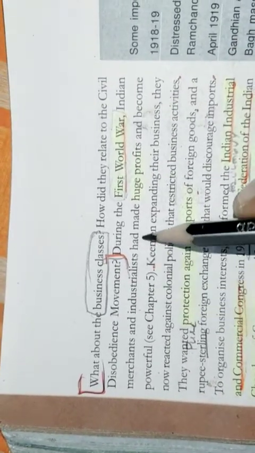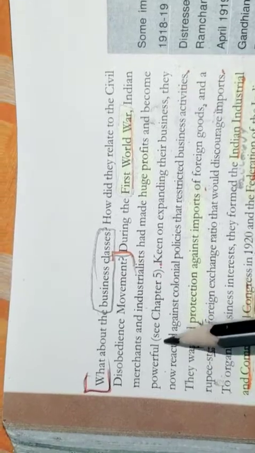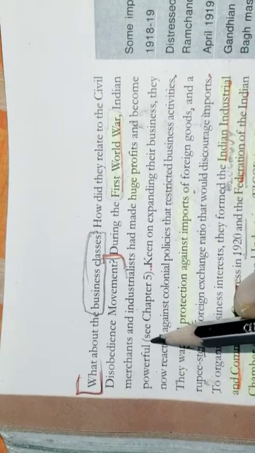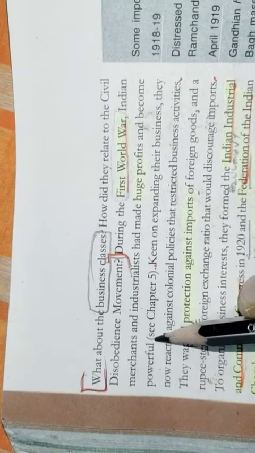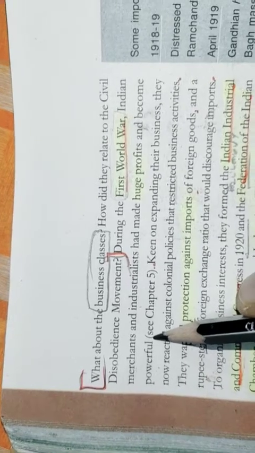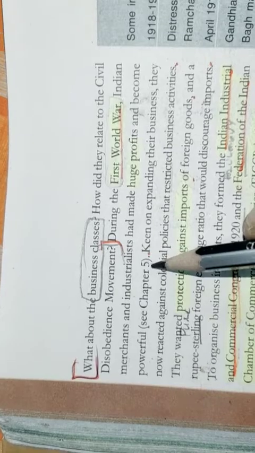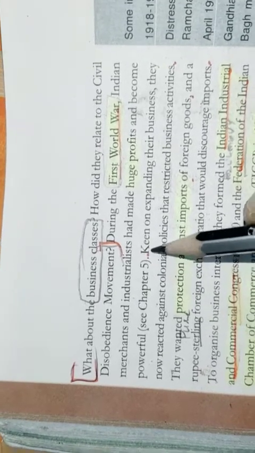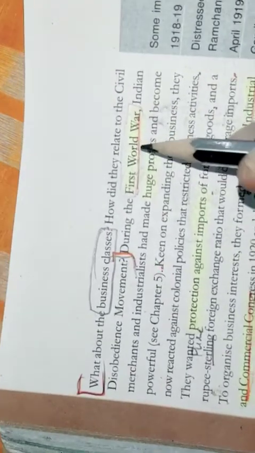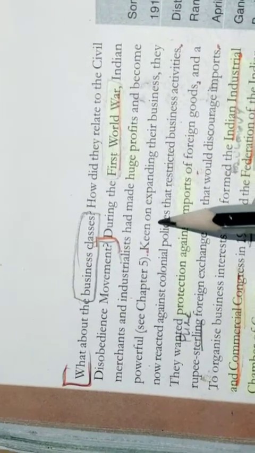Indian merchants and industrialists made huge profits and became powerful. For the First World War, the army dresses, weapons and some other materials were needed by the British. So they gave more opportunity to Indian merchants. So in the First World War, merchants got more profit and they became powerful.